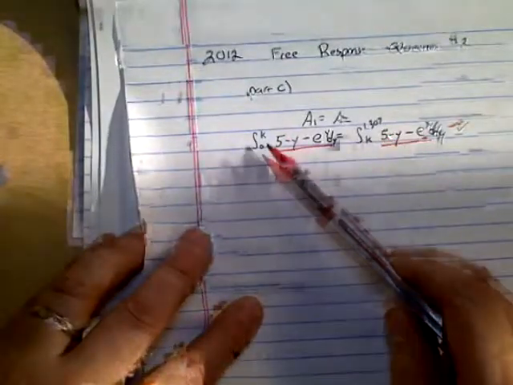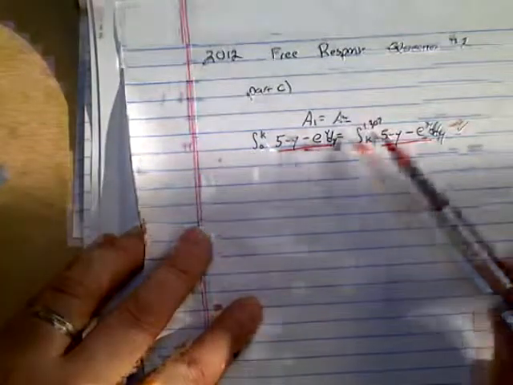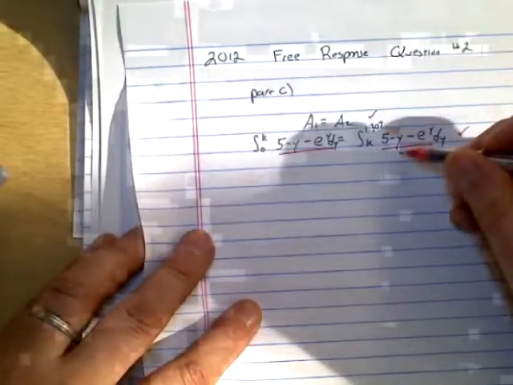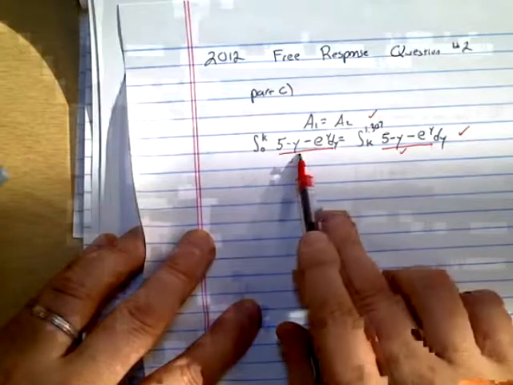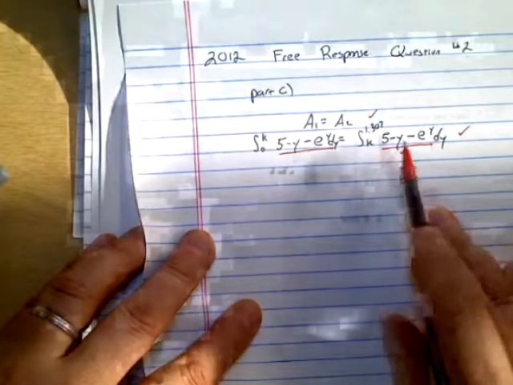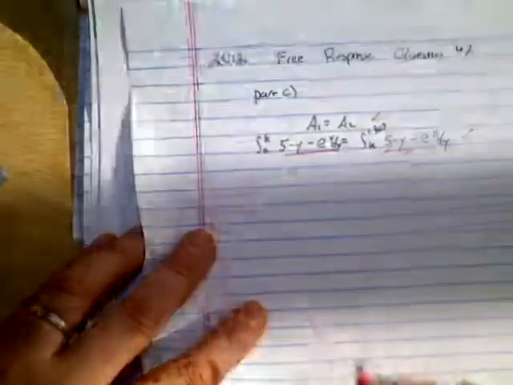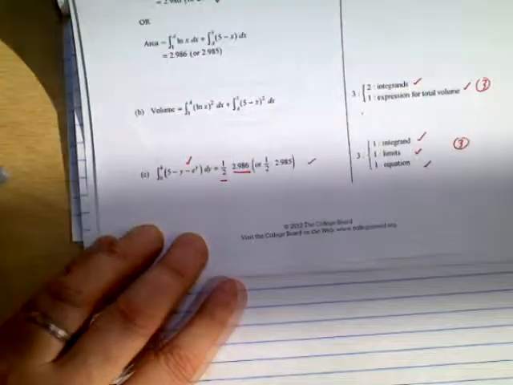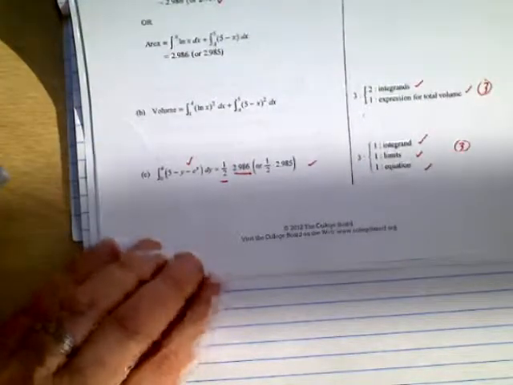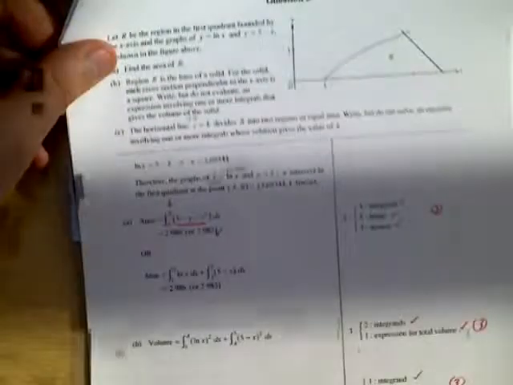So the way that I've written this integral, I have to get both of these limits to get them correct. But we do have a correct equation that relates the two integrands and has these particular limits. So I believe we've got points for the integrand, the limits, and the equation. And that's worth 3 points. So it looks like we got all points on that one. And that is question number 2 from last year's AP exam.